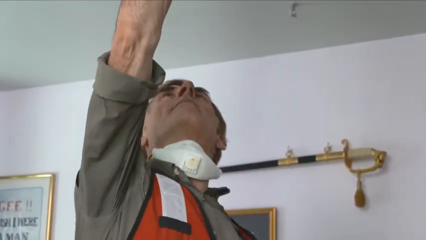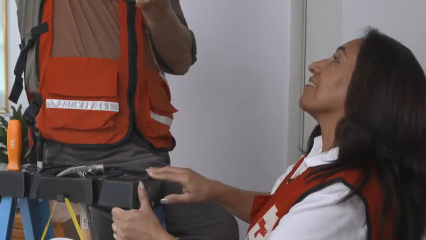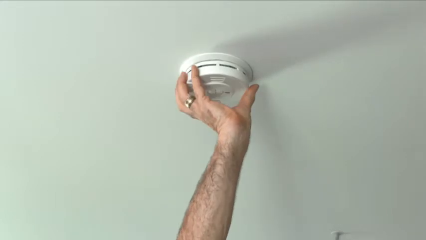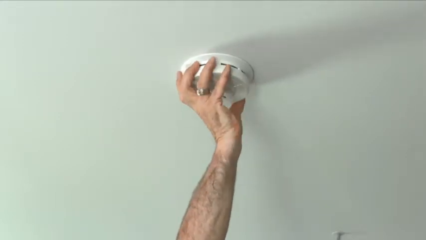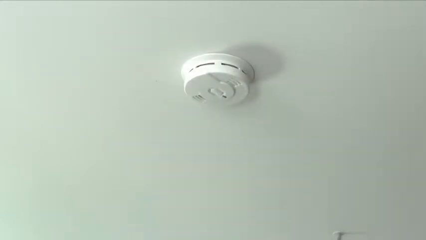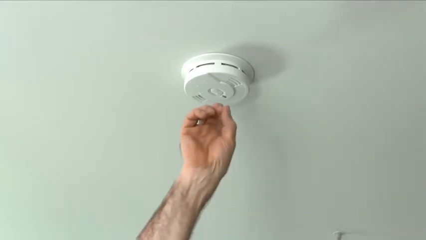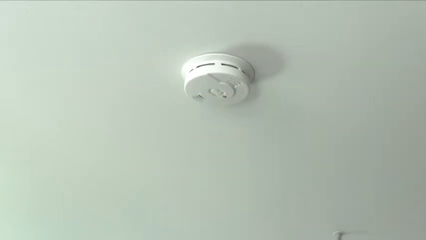Attach the smoke alarm to the bracket. Line up the guides of the alarm base with the guides on the mounting bracket. When the guides are lined up, turn the alarm clockwise until you hear a chirp. This will indicate that the alarm is effectively mounted and that the 10-year battery has been activated. Let's test the alarm to make sure that it's in working order.